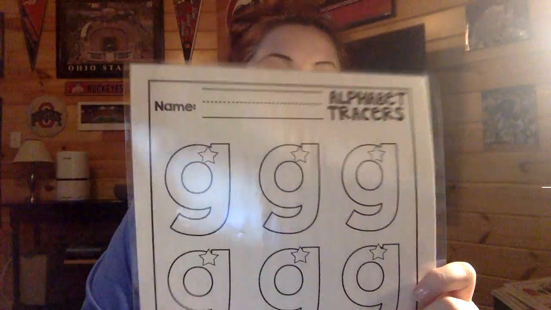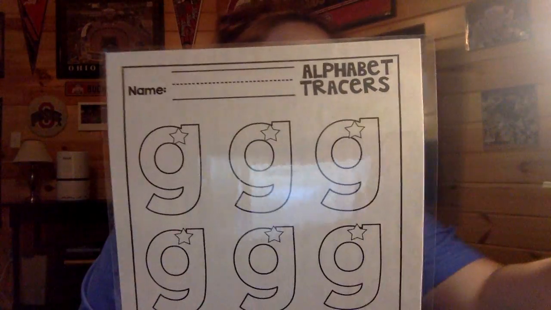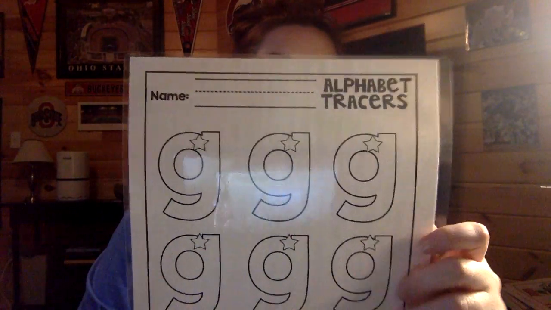Great job. I hope that you had fun tracing it. Now we get to write some more. We're going to start at the star, and we are going to make our lowercase g's. But there's a name line, so that means I need to write my name, which is Miss Adams.